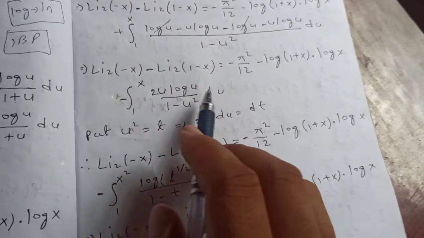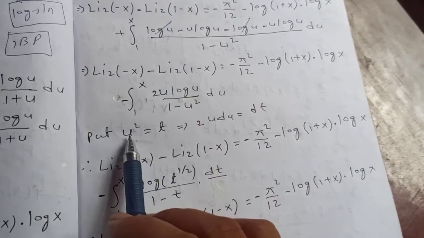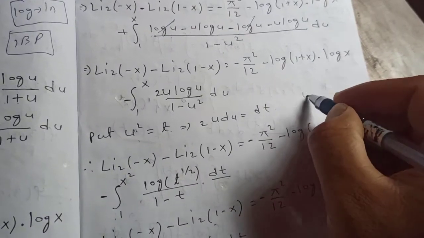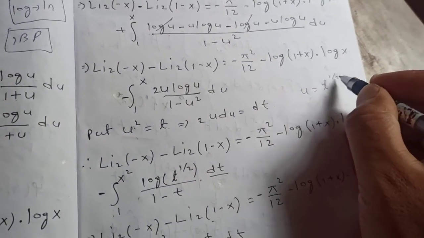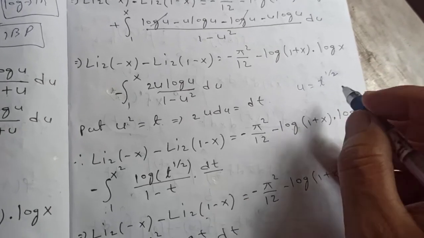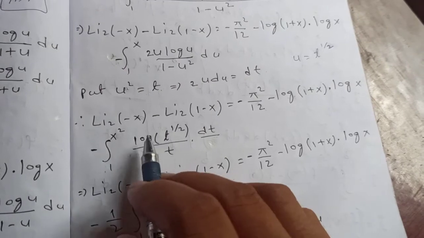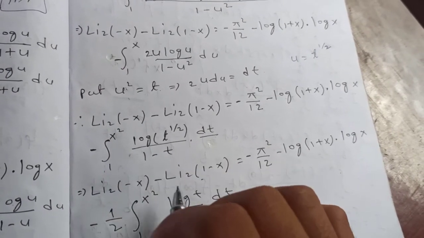And this 2u du is nothing but dt, and log of u, if you find out u, taking the square root both sides, then you get u is the square root of t, and square root of t can be represented as t to the half, right? So log of t to the power half upon 1 minus t dt, okay?